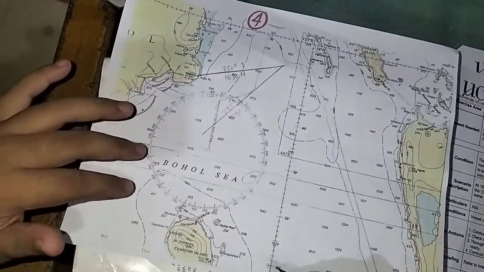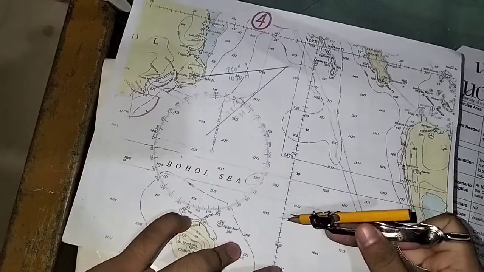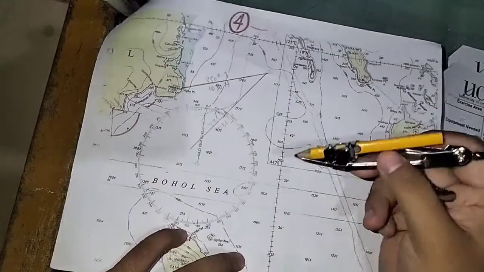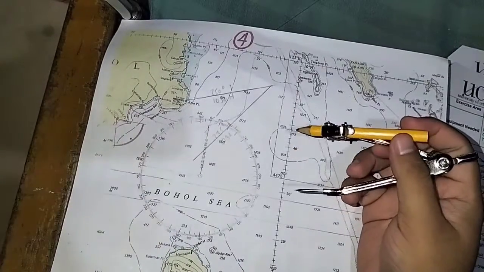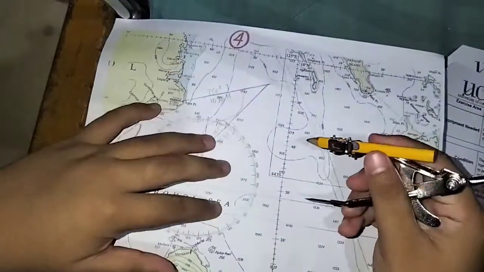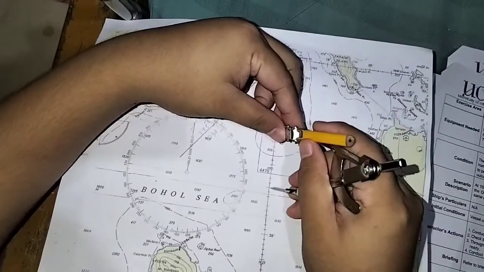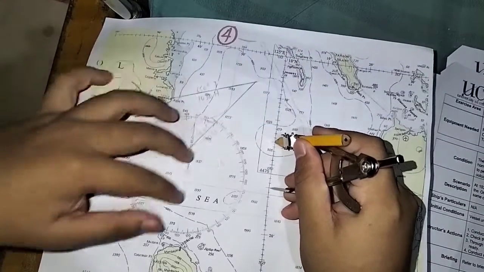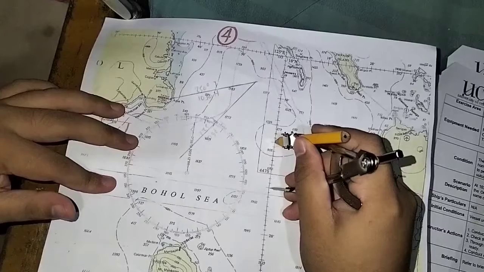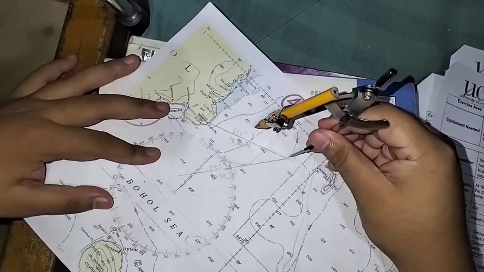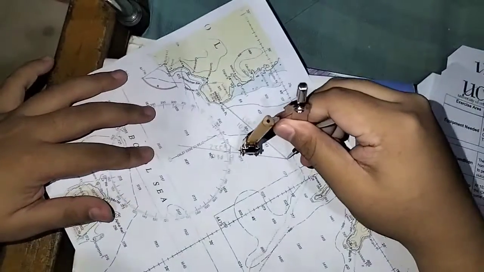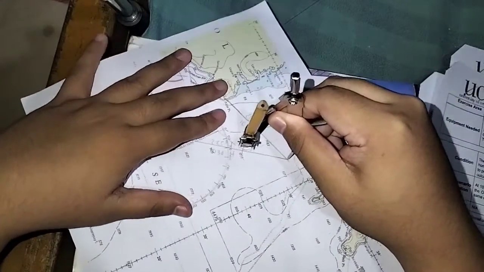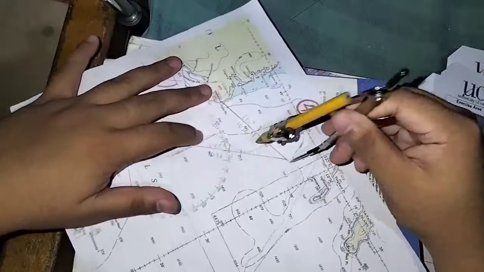So it says here in the map 10, 20, 30, 40, so it means it has 10 intervals. So since it is 10, I'm going to trace it, then put it on your line of position. So this is where your ship is at 1030 hours.